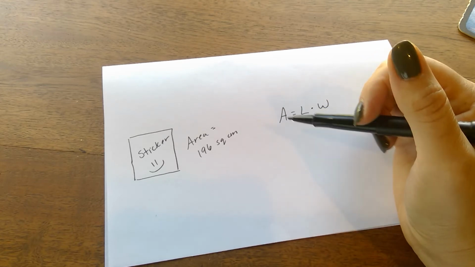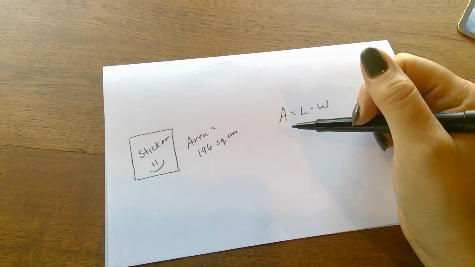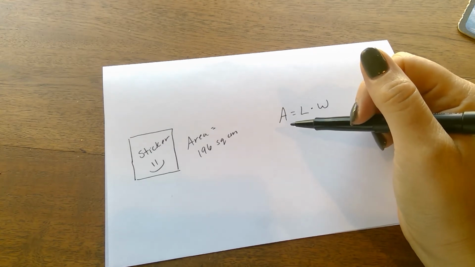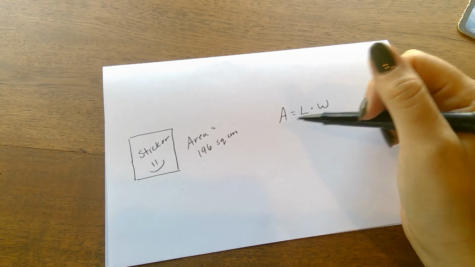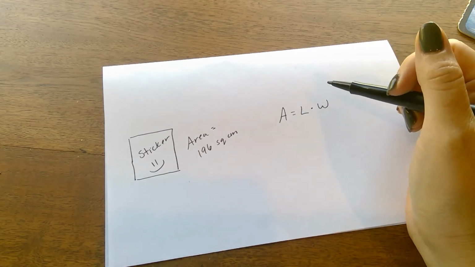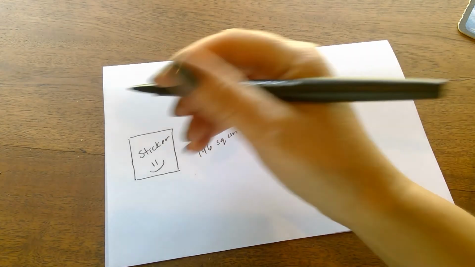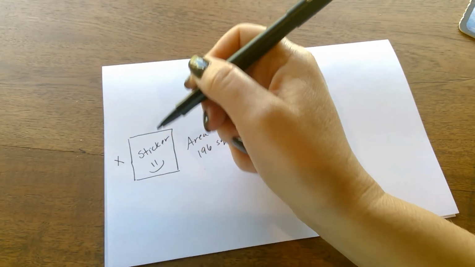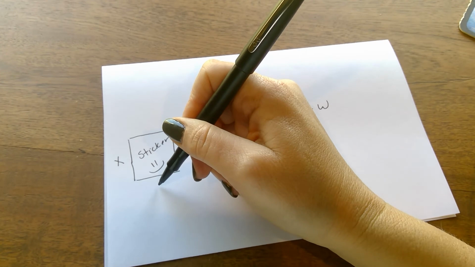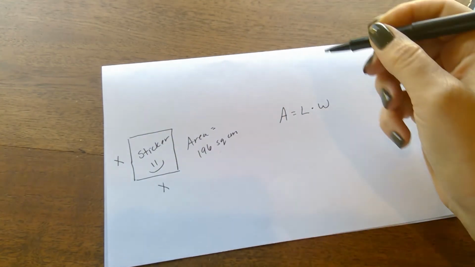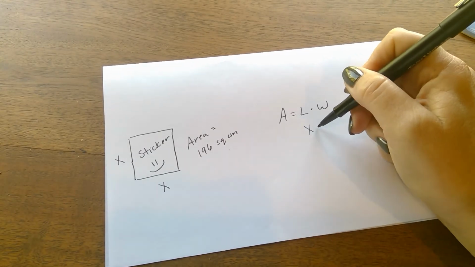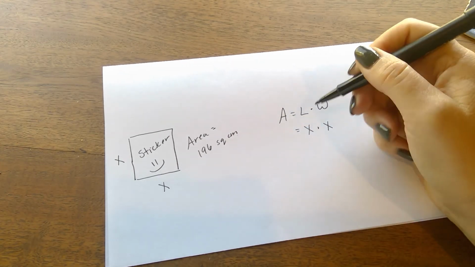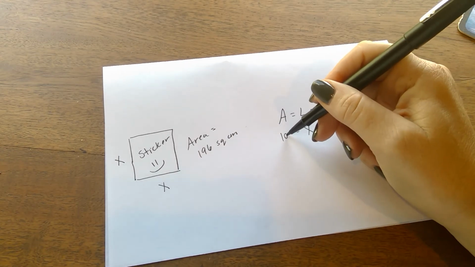So I know the area of a square or any square or rectangle is length times width. And since this is a square, say that this side length is x, I know that this side length would also have to be x because they're the same. So I know that my length is x and I know that my width is x. And they told me that the area was 196.